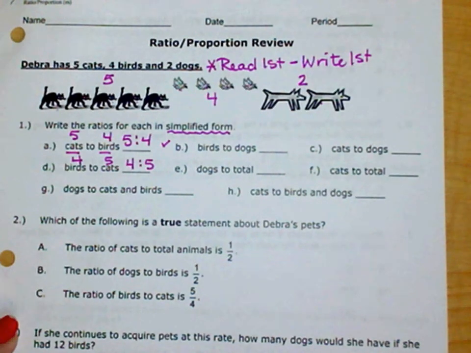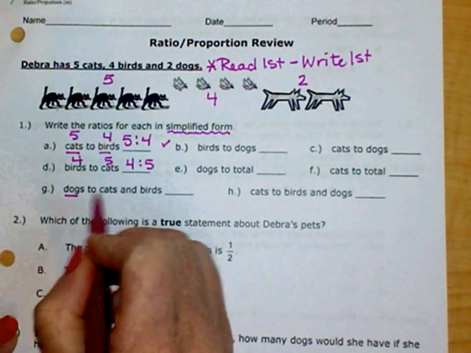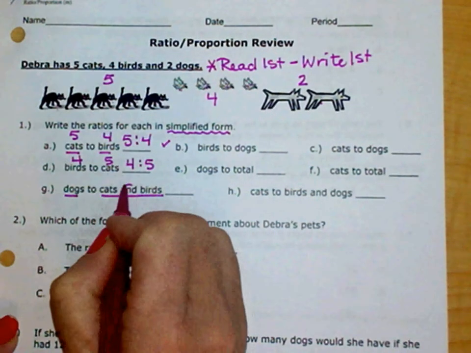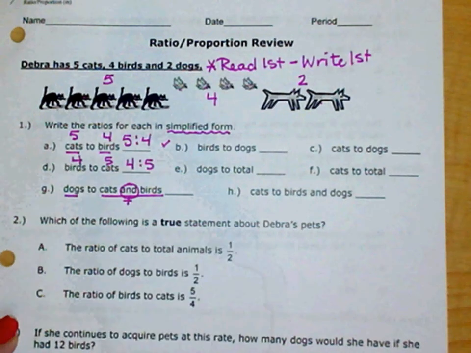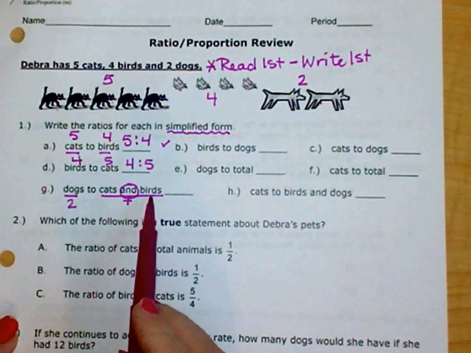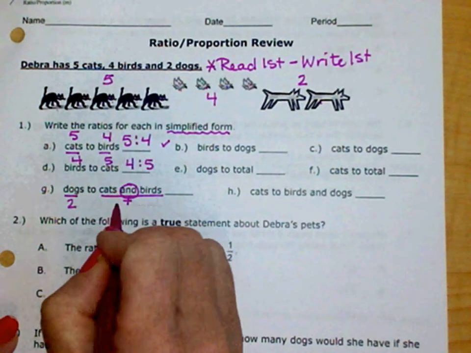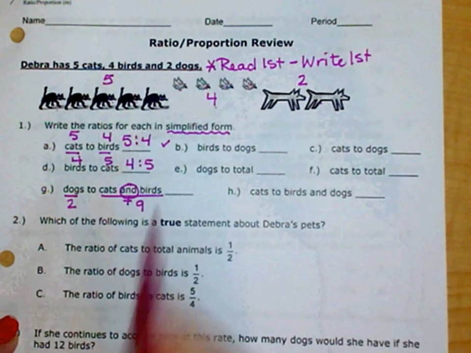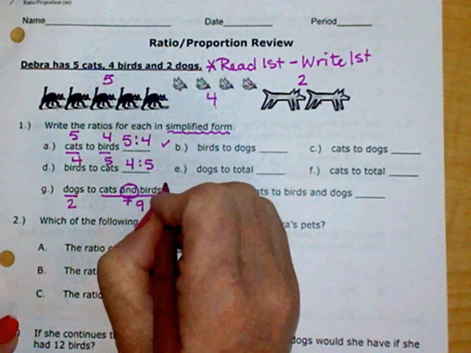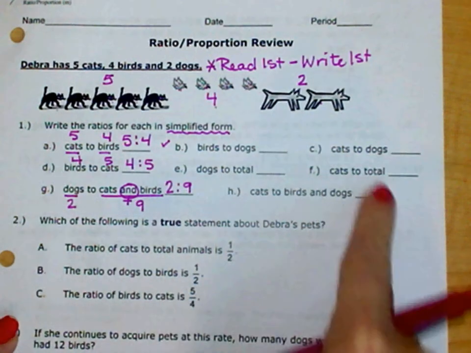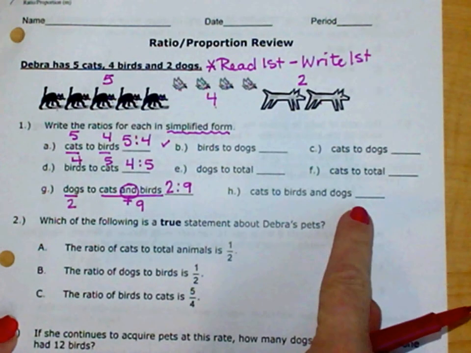In letter G, let's take a look at that. I have dogs on this side, but I have cats and birds on the other side. This word "and" is meaning that I need to put them together and add. So when I count my dogs, I count 2. When I count my birds and my cats, I end up with 9. And double check, there's 5 and 4 and there are 2. Can I reduce that? No, so my ratio will be a 2 to 9 ratio. And then you can solve the rest of them to make sure that they're matching.